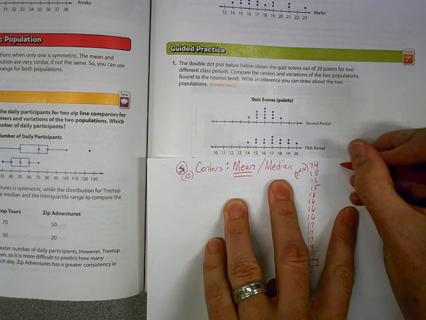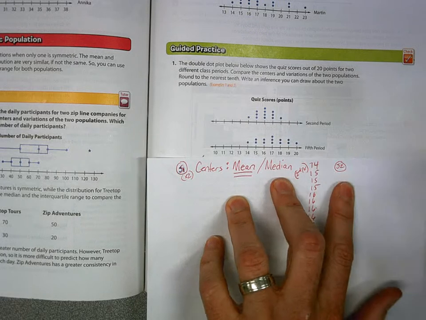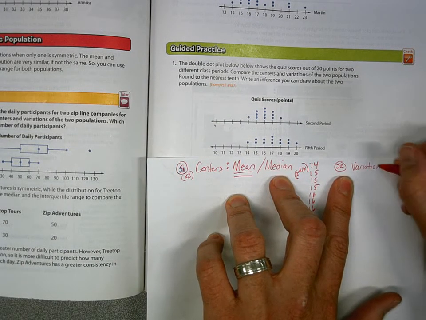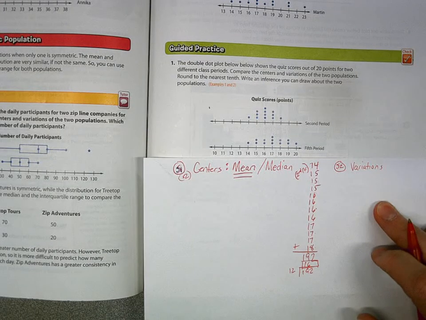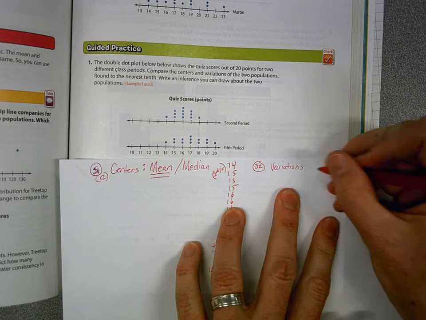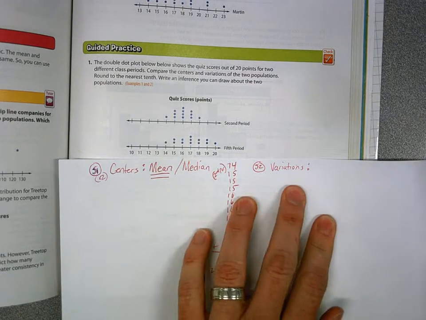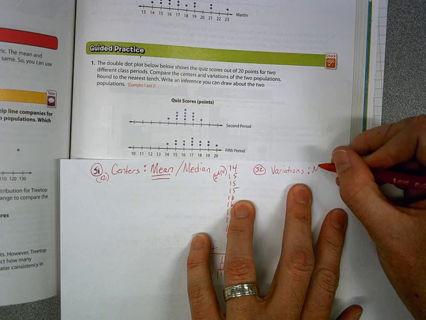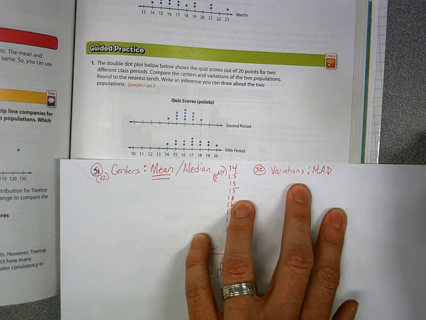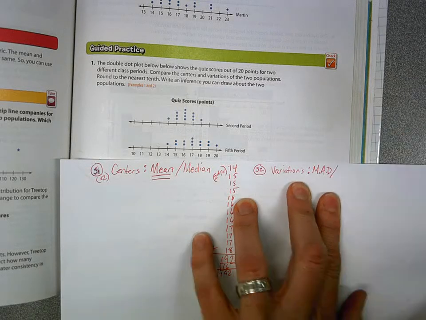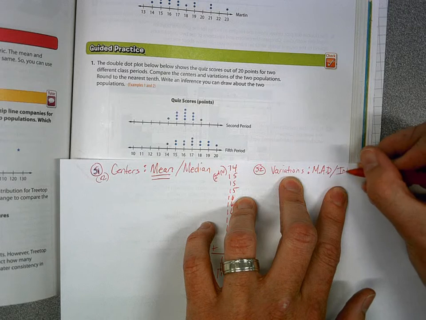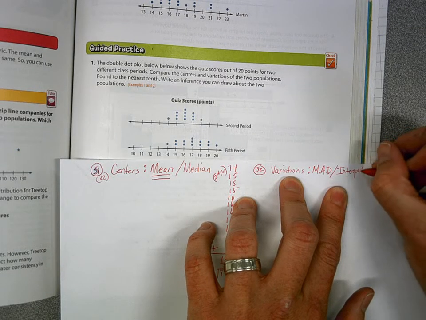Now, step 2 is, they say, the variations. Here's what they're talking about. They are talking about the mean absolute deviation, or if it's the double box plot, they're talking about the interquartile range.